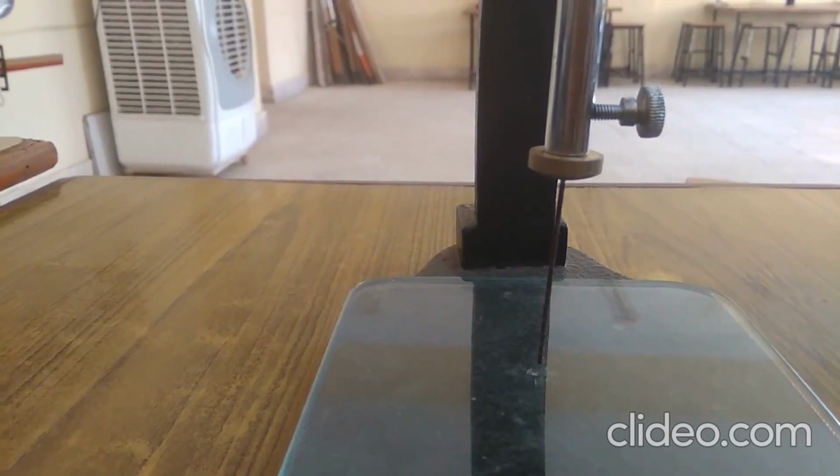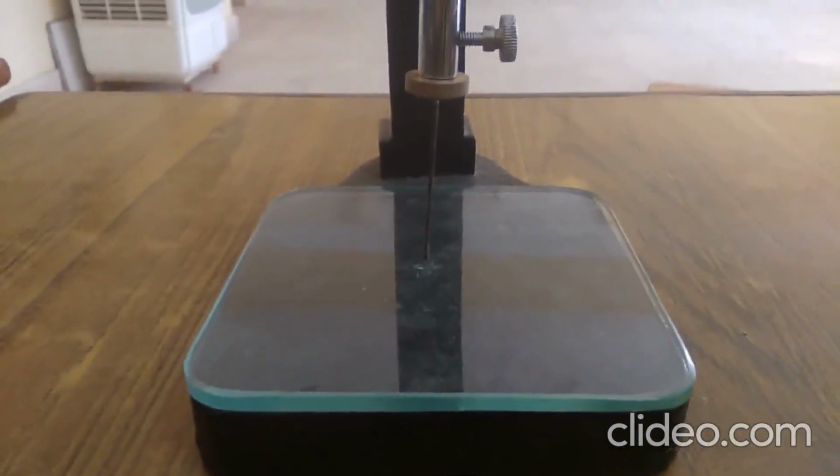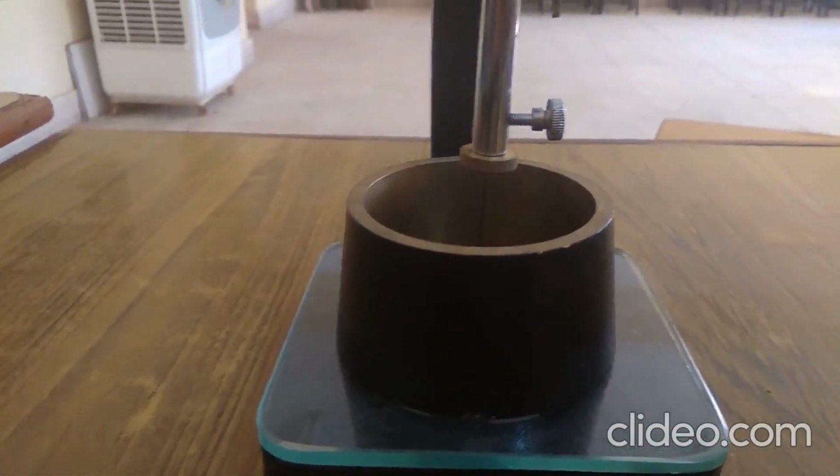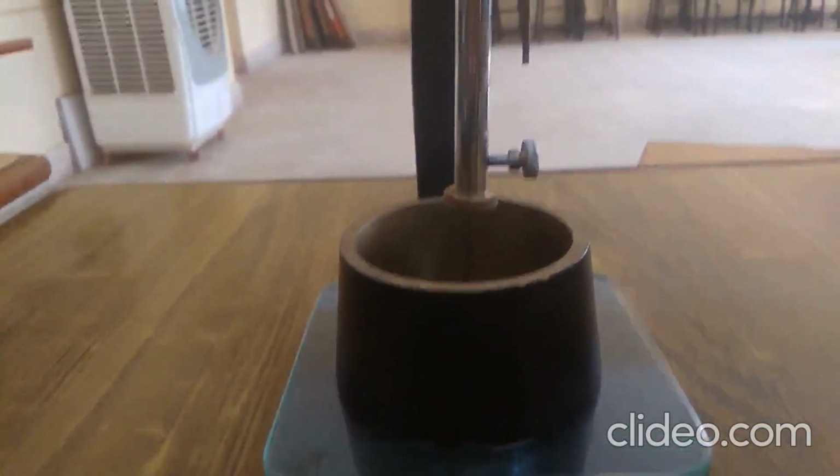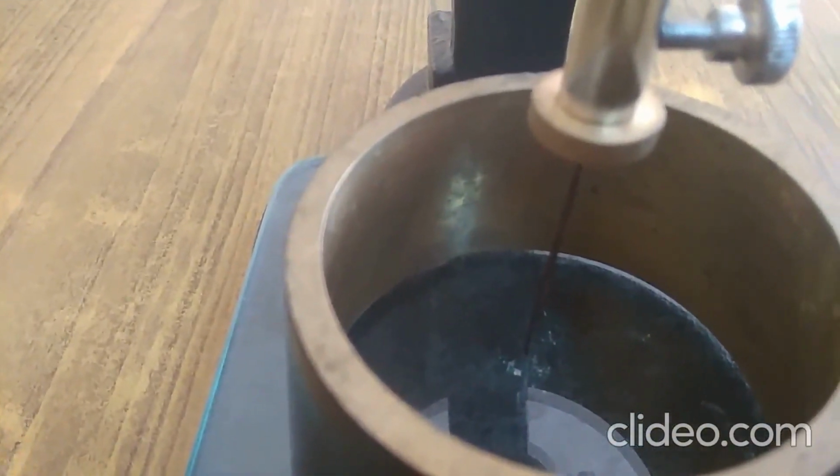We'll prepare the paste and fill the paste in this mold, and we'll place this mold over this non-porous plate. So here we have placed the mold over this non-porous plate. So you can see here we have adjusted the needle so that it is touching the glass plate.